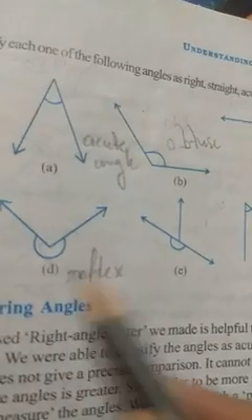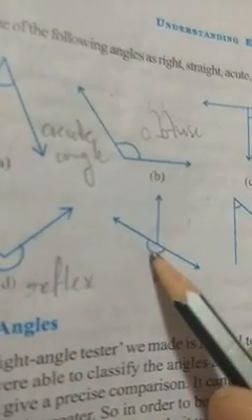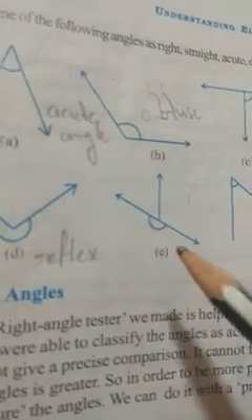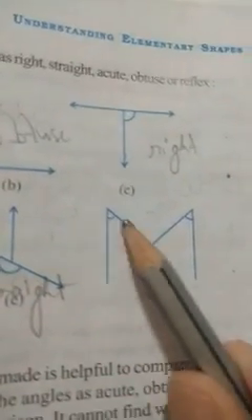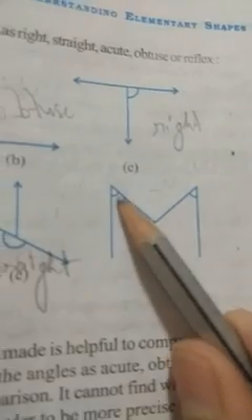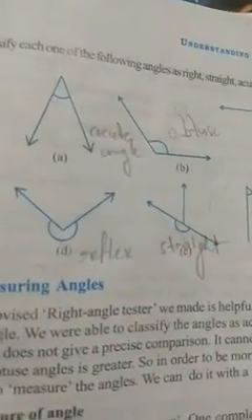It is a reflex angle. Now it is straight, so it is a straight angle. Here two angles are smaller than 90 degrees. Smaller than 90, this is an acute and this is also an acute angle. So write all this in your geometry book.